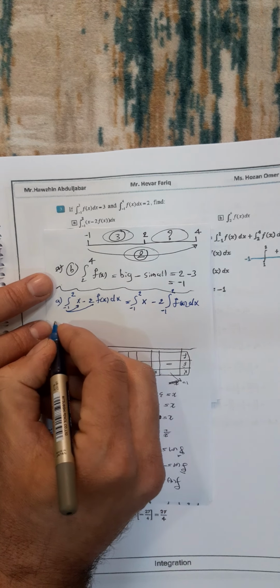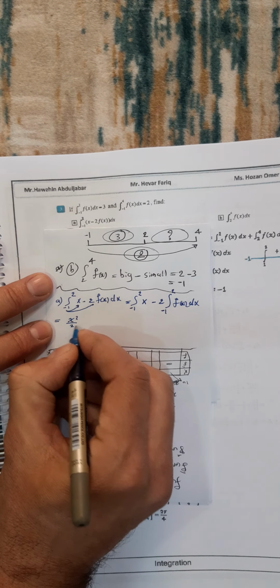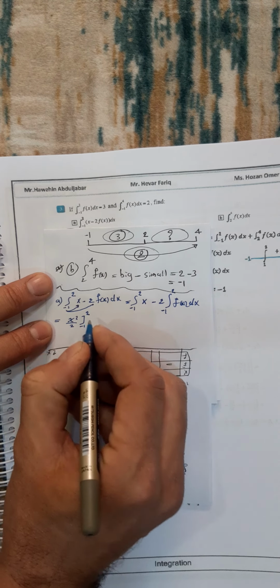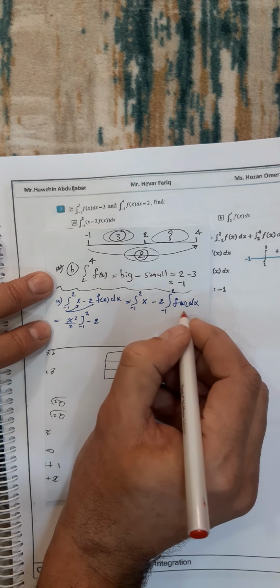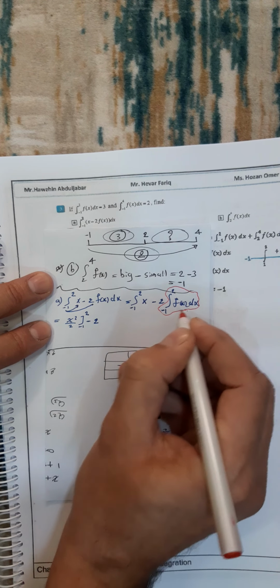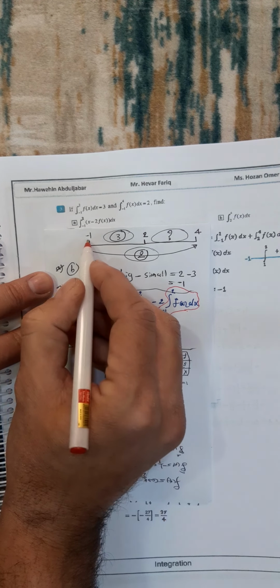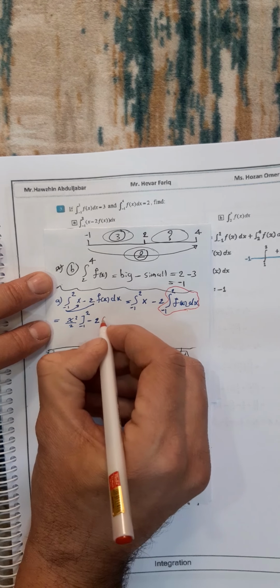The integral of x is x squared over 2 from negative 1 to 2, and the integral of f of x from negative 1 to 2 is given as 3.